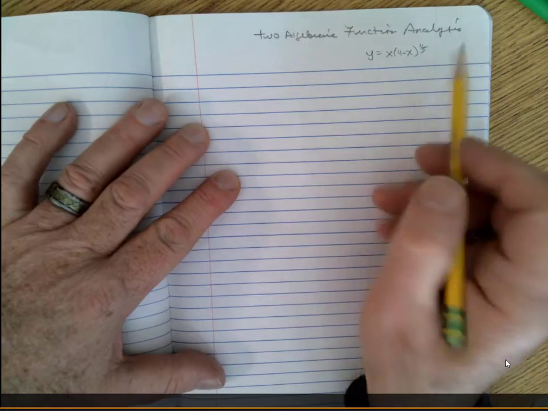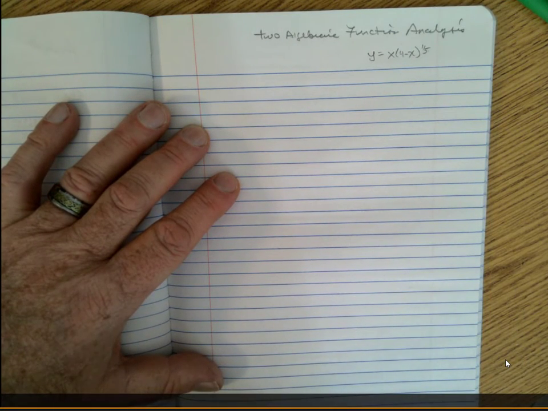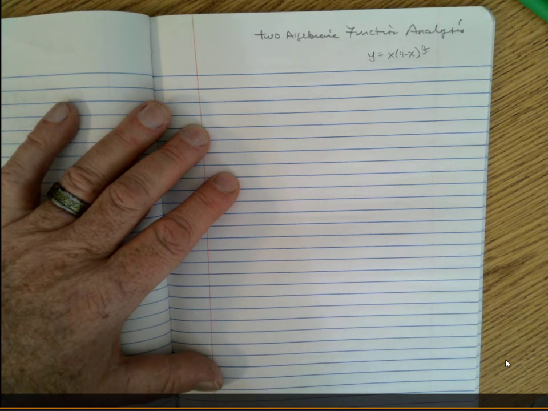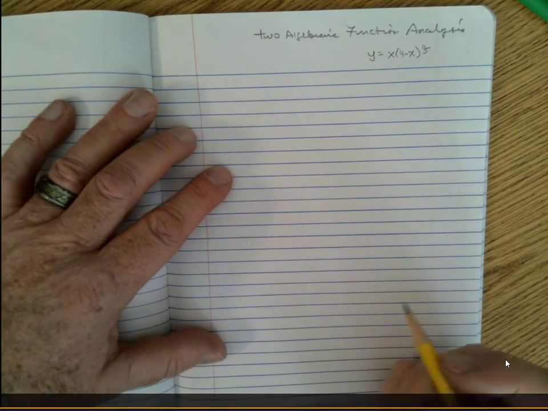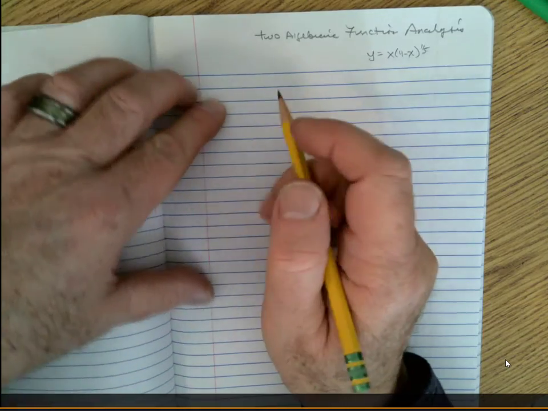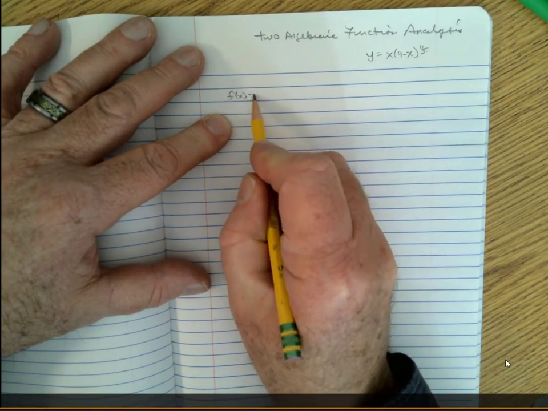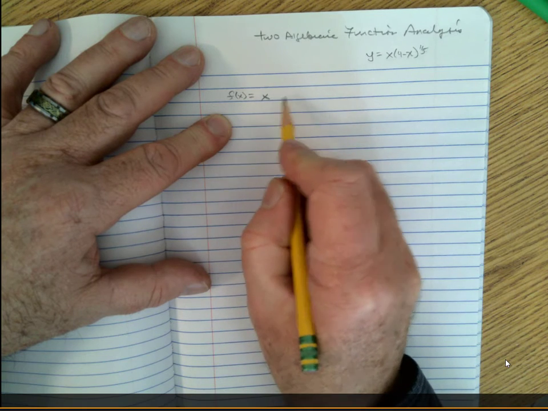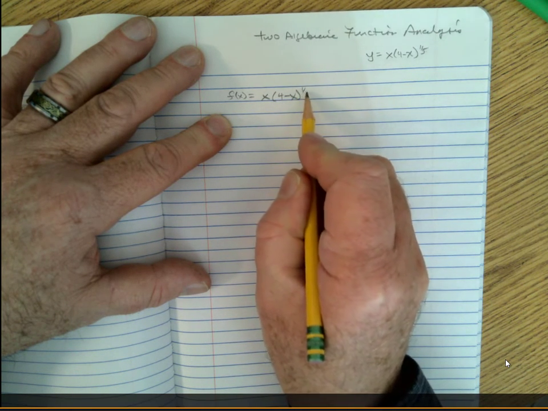Okay, what we're going to do is talk about doing the first and second derivative test for this function, and we're going to locate any maxes, mins, inflection points, and then use those to be able to sketch the graph. So let's start with f of x is equal to x times quantity 4 minus x to the 1/5.